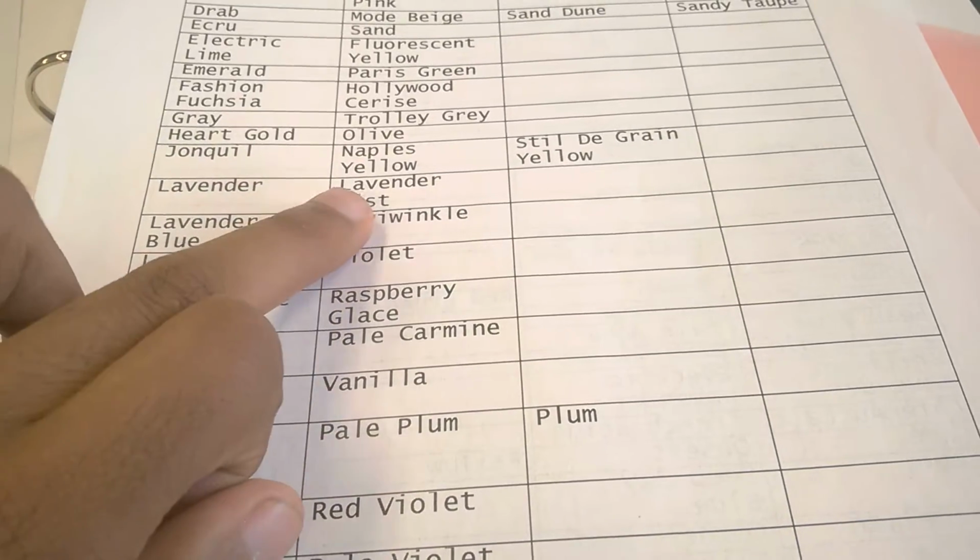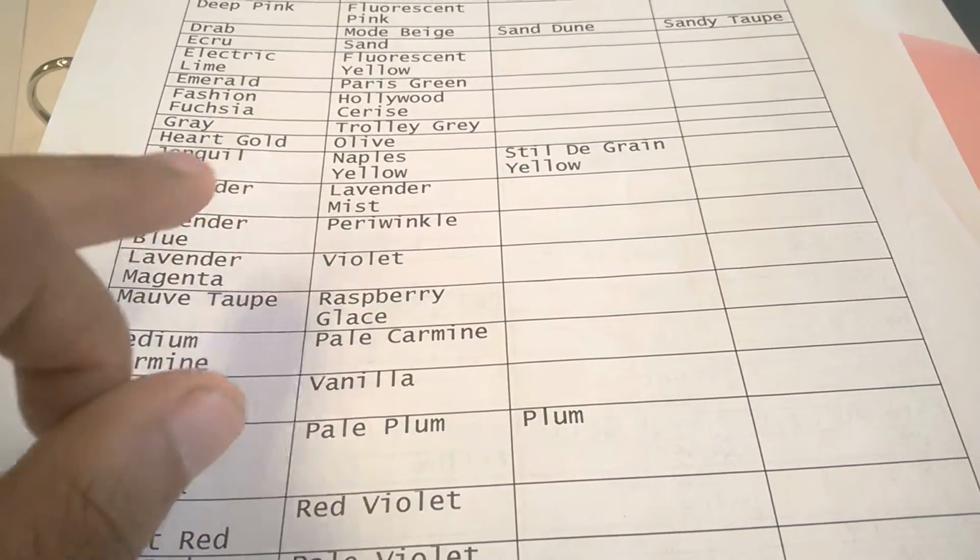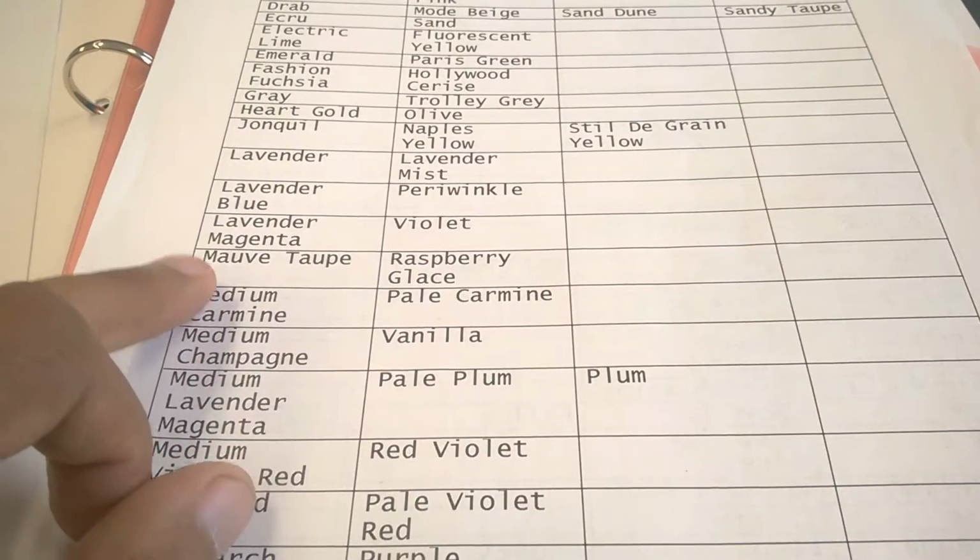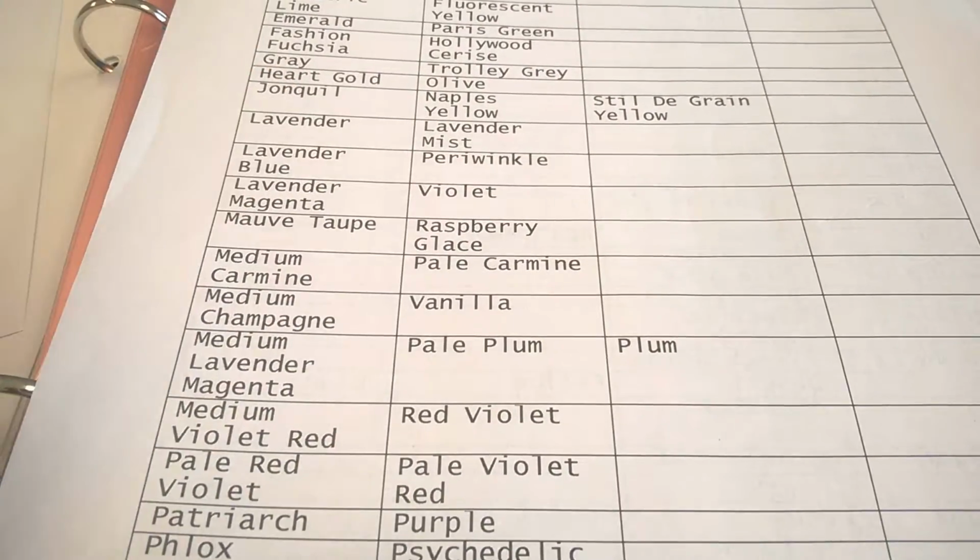And yeah, see, lavender is also lavender mist. Lavender blue is periwinkle. Lavender magenta is violet. It's just a lot of stuff.